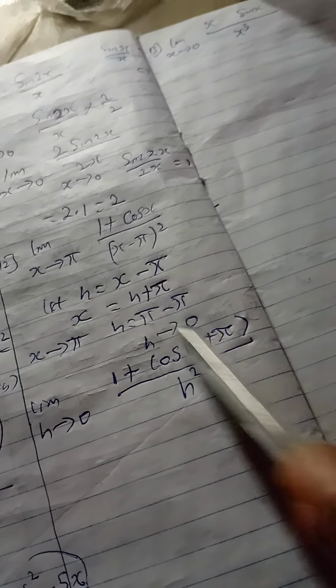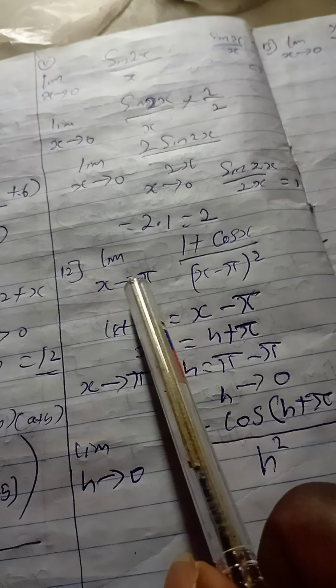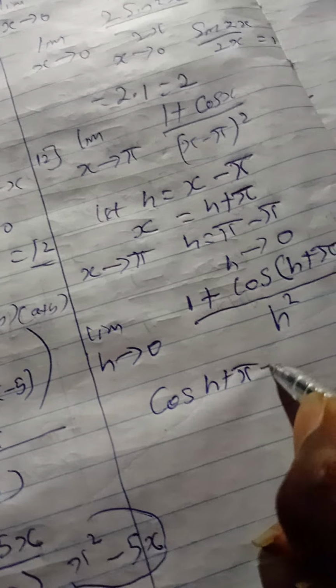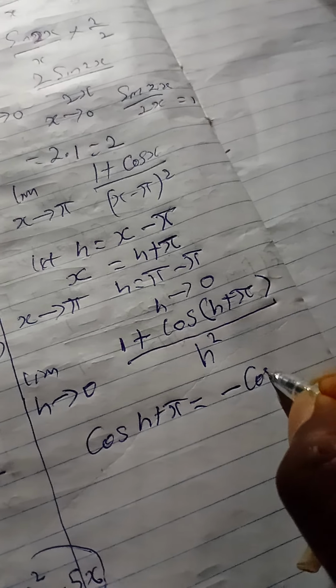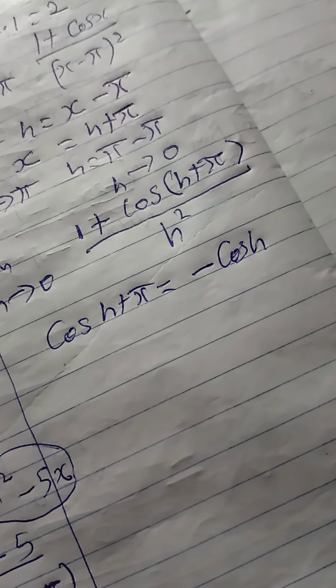This question is not this question, but I've just changed it, and it's still the same thing. If I say let h be this, then my limit will change. Because if h equals this, as x tends to pi, that means h will be pi minus pi, h tends to 0. So also note that cos of h plus pi is the same thing as minus cos h. Yeah, I think that should be right.